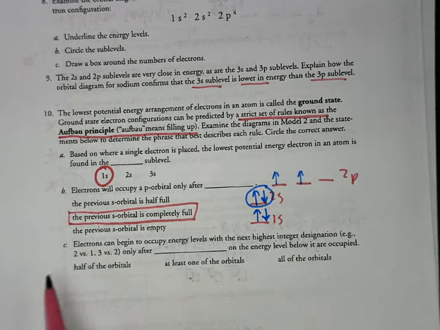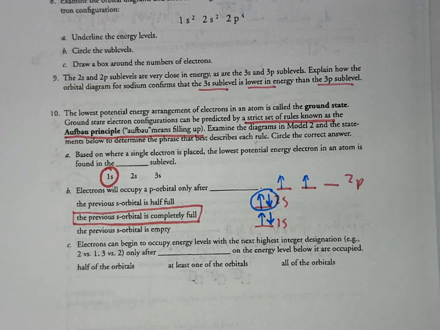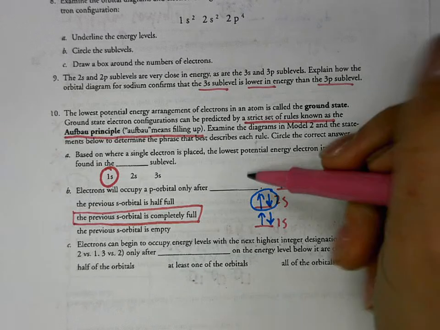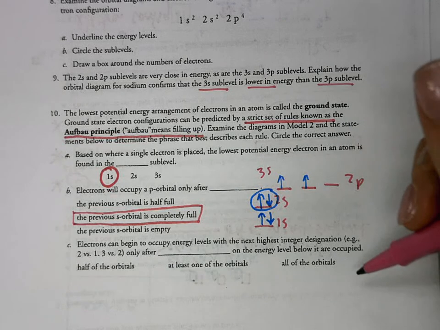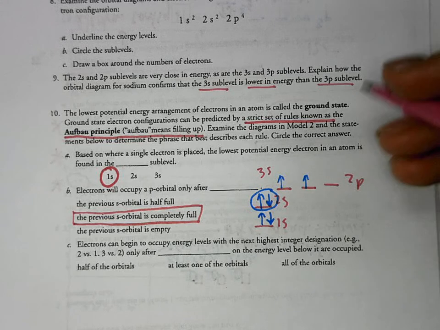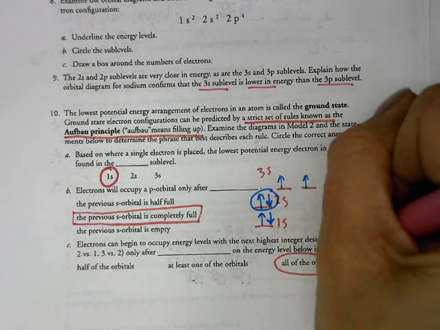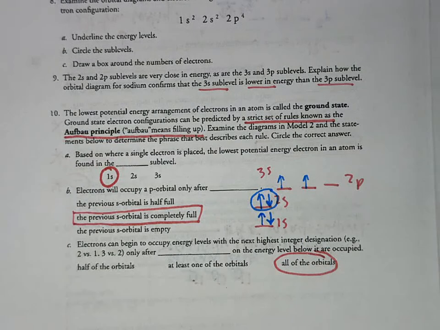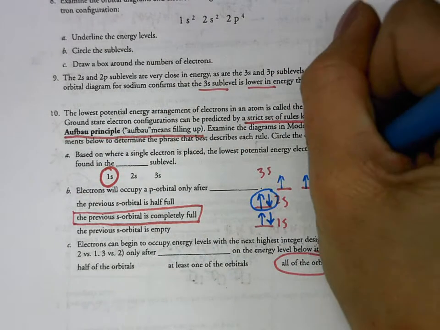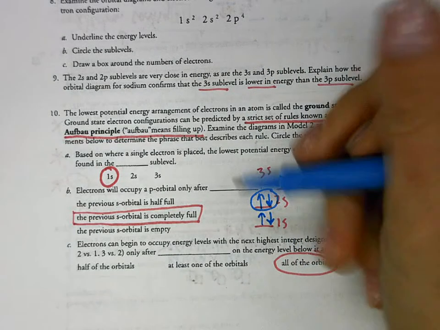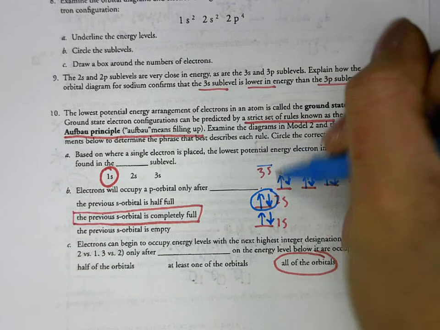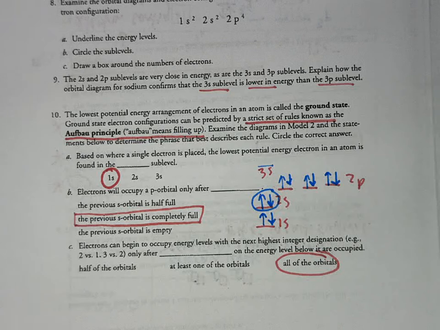All right, C: electrons can begin to occupy energy levels with the next highest integer, like when we would go to the 3s, only after all the orbitals on the energy level below it are occupied. So it wants all of the orbitals below. I don't get to move on to the 3 until all of my 2s and 2p are filled. You don't get to go, I'm going to go 3s, then jump back. You don't get to skip that. And those are all Aufbau rules.